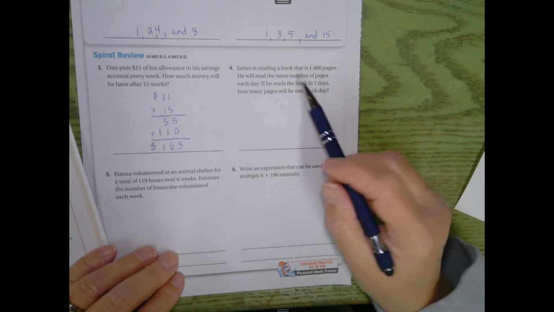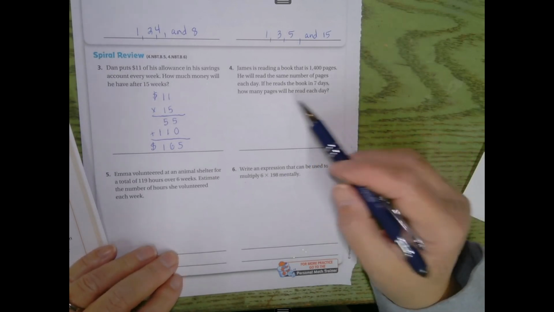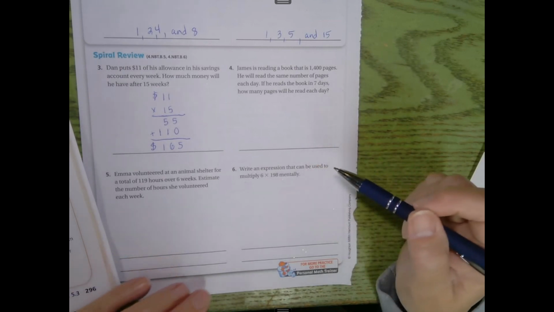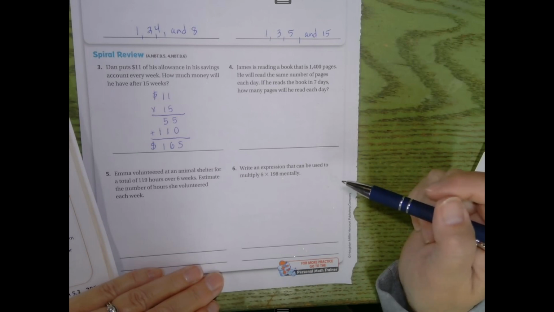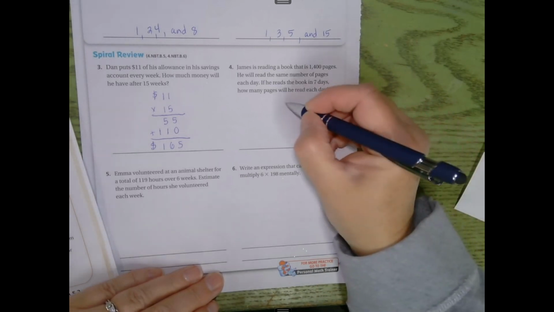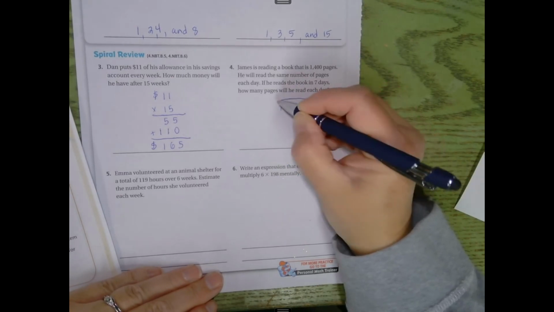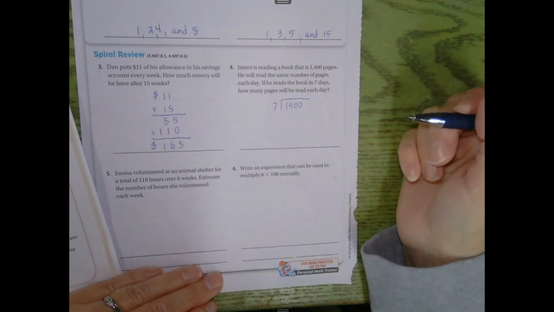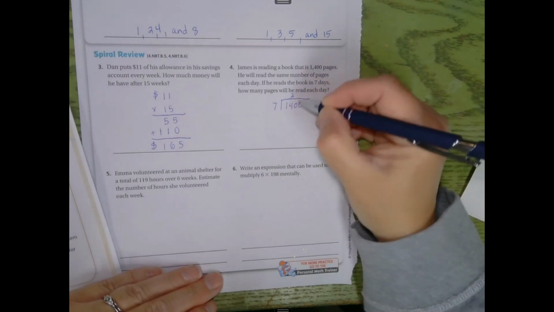Okay, James is reading a book that is 1,400 pages. He will read the same number of pages each day. If he reads the book in 7 days, how many pages will he read each day? Okay, this is a division problem. Some of you can do that using mental math. If you can't do mental math, that's okay. 7 goes into 14 2 times.